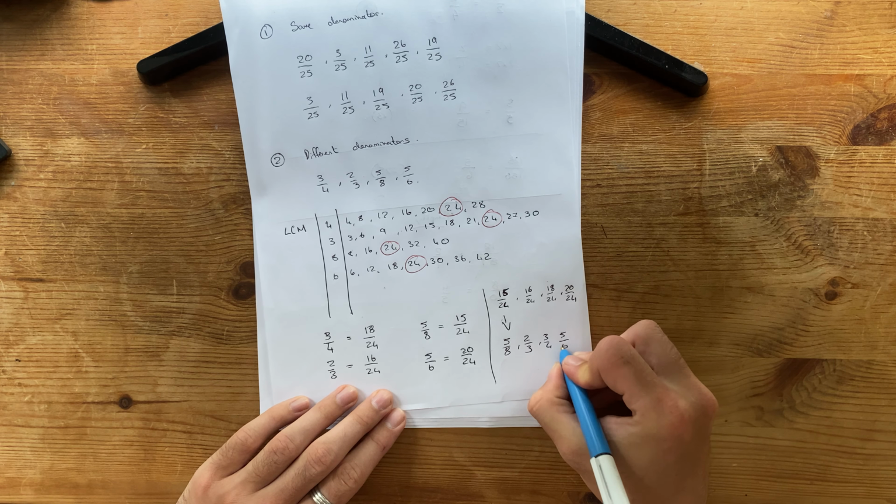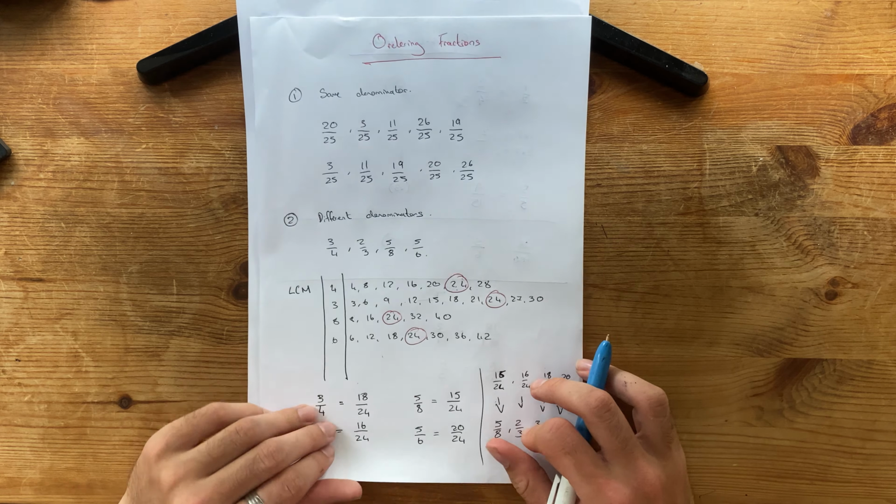Okay. So now you've gone from having these fractions out of order. You've found the lowest common multiple. You've then converted them to all have the same denominator. You've ordered them with that denominator, and then you've converted them all back to what they should have been, and now they're in the right order. It's a little bit of work, but it's very straightforward when you do get to doing it.